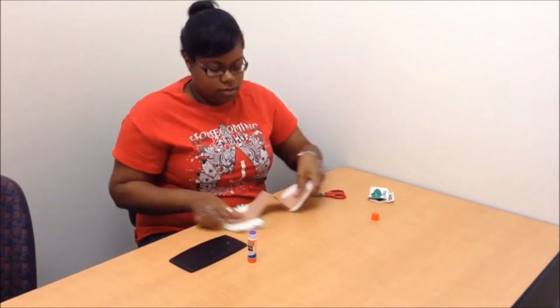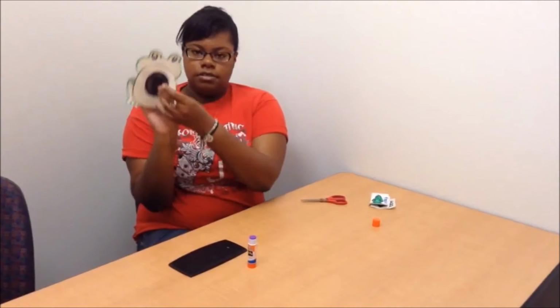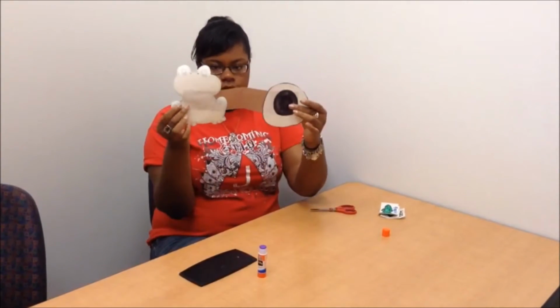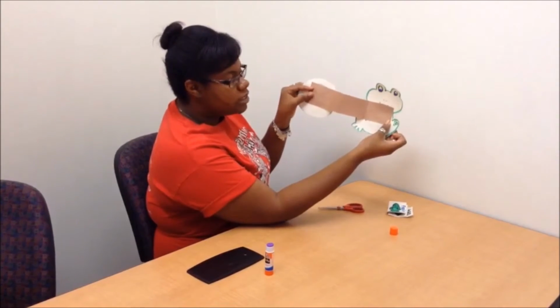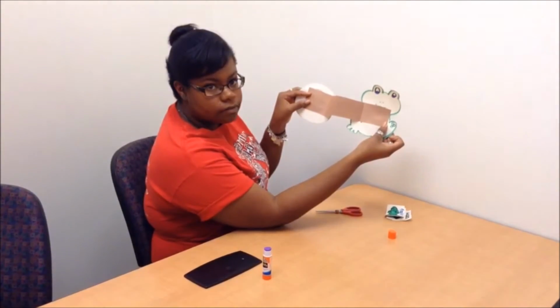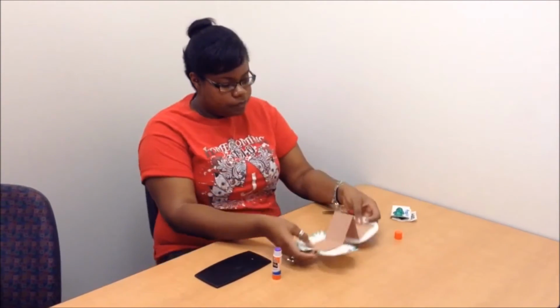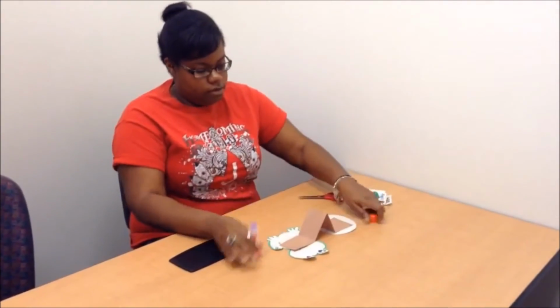So at this point, this is what your paper should look like. And you'll see on the inside, you have 4 sections. Those 4 sections are where we're going to label our life cycle of the frog.